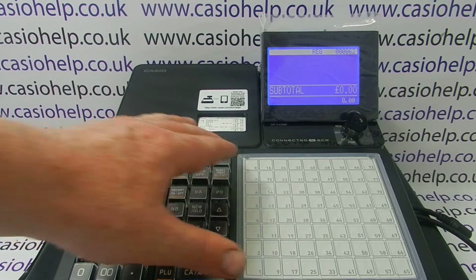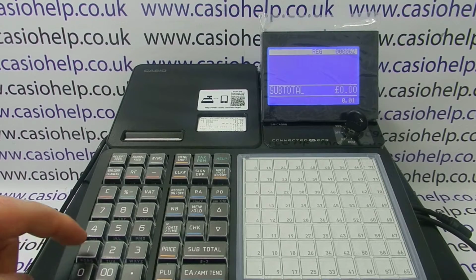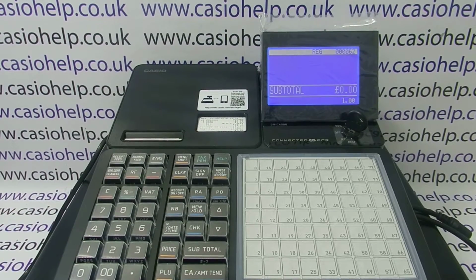Your sales buttons are all over here, and as standard these are department buttons. So if you've not had them programmed and you want to sell an item, you type in the amount of money here without entering the decimal point, and then you need to assign that amount of money to a department. So department 8 for example, and it will come up on the screen with the amount of money and the associated department. Obviously if you program your machine, then this department will have a description.